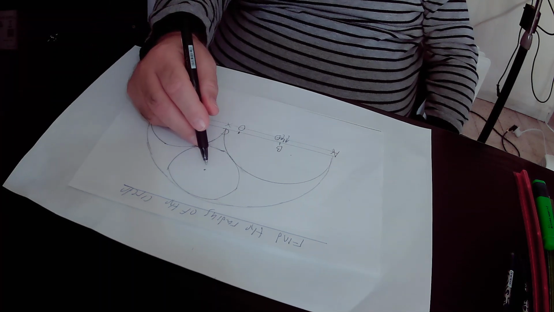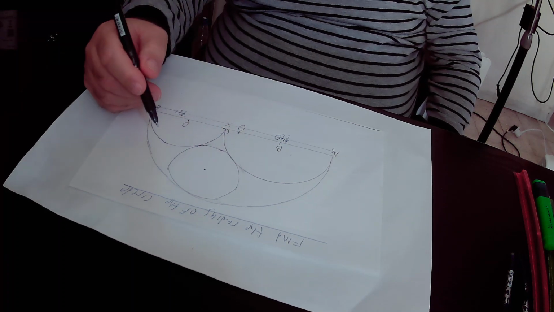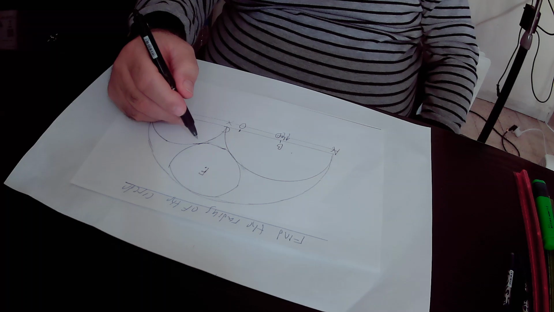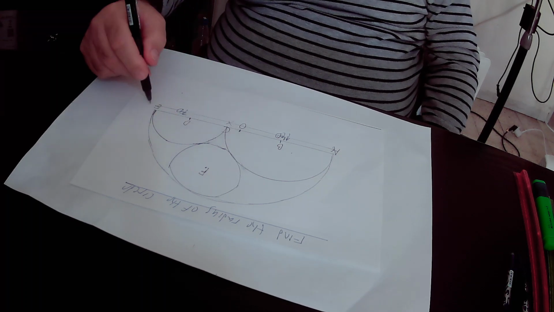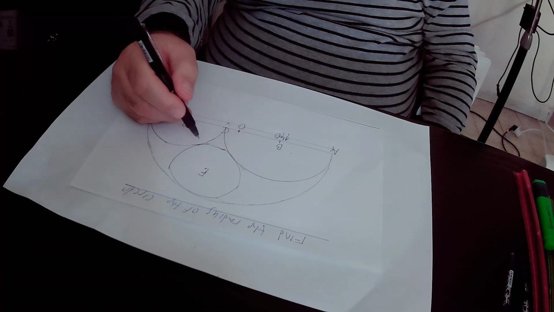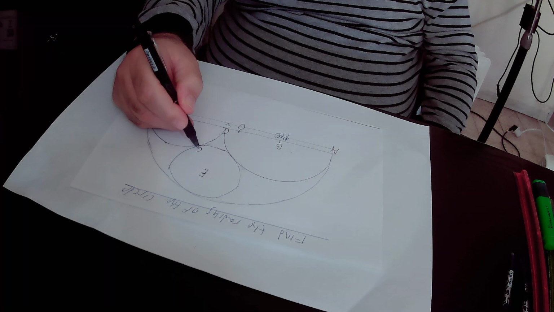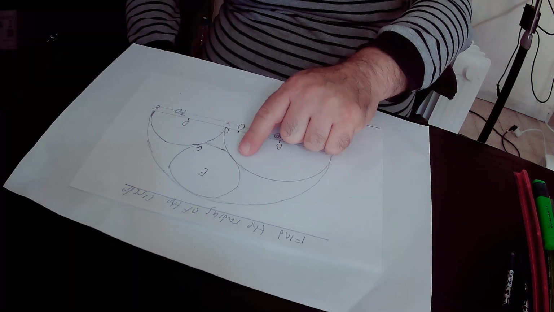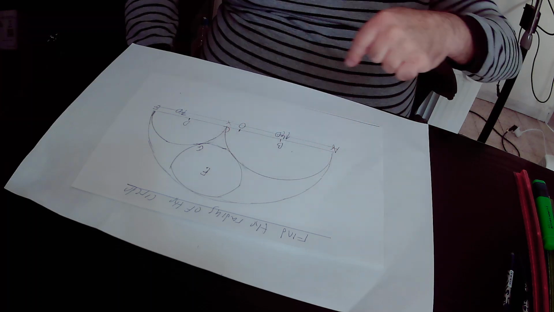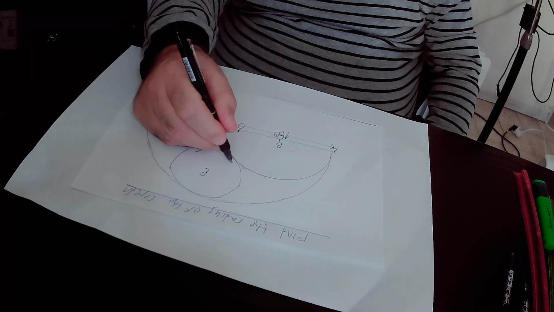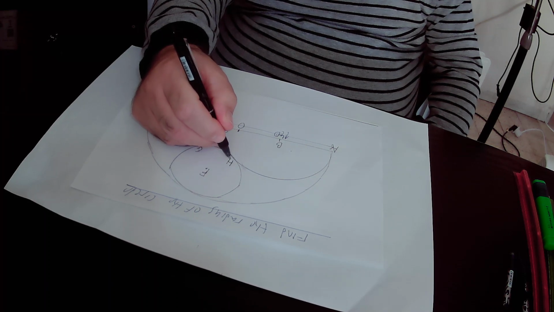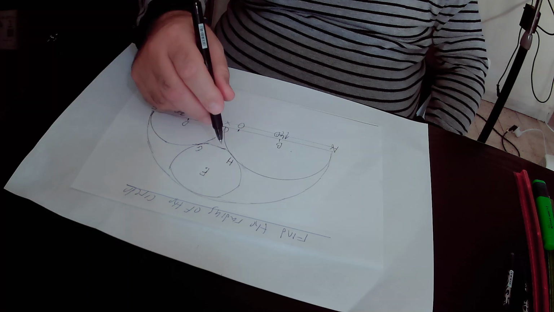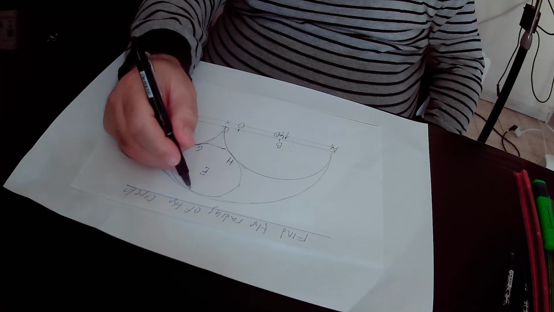We define the center of this circle as F. We define the touching point of the smallest semicircle with the circle as G. And we will define the touching point of this circle with this semicircle as H. And finally, we'll define the touching point of the biggest semicircle with this circle here as point I.